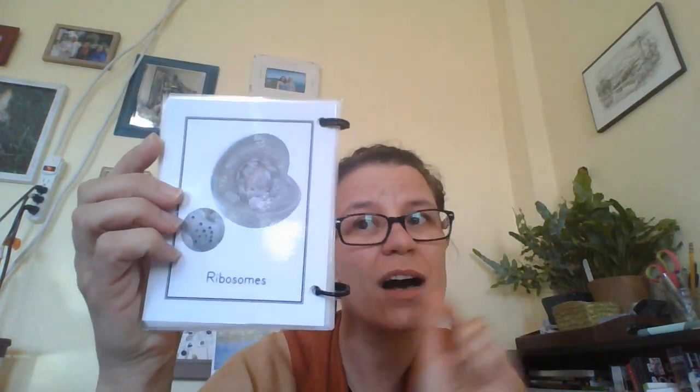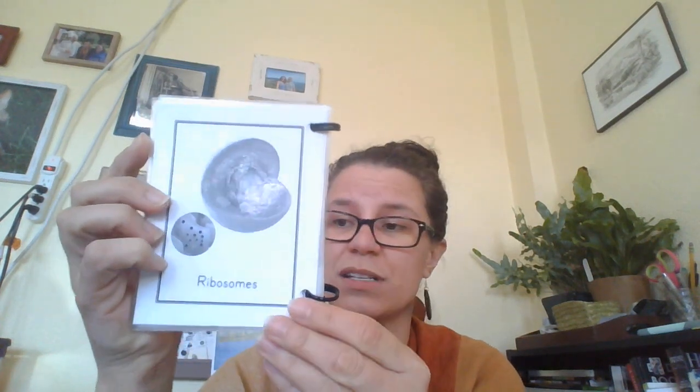Ribosomes are small organelles whose function is to create proteins by joining amino acids. They are made of two different parts. The first part reads the DNA code, while the second part uses the code to join amino acids to form proteins. So they're busy little workers. And you can see they're right here on this organelle, which we'll talk about next.